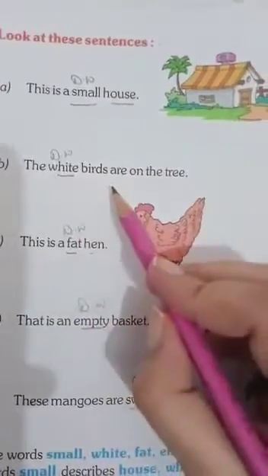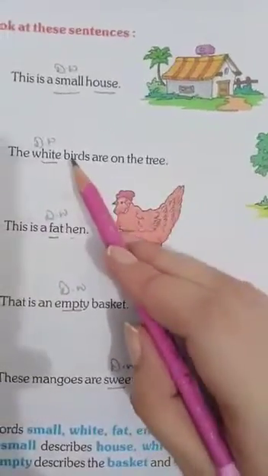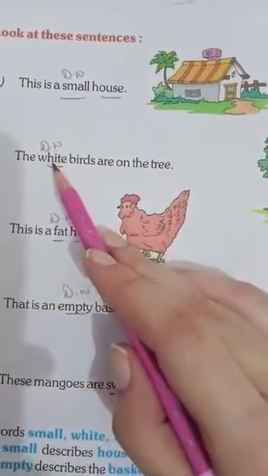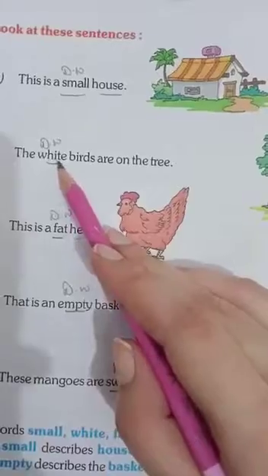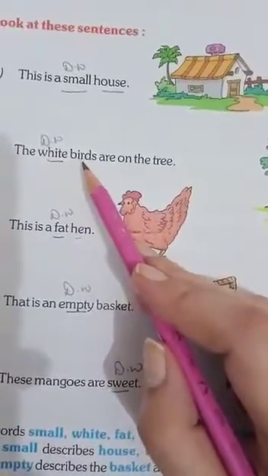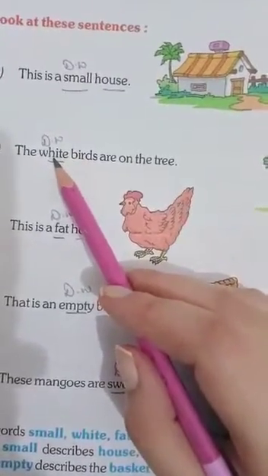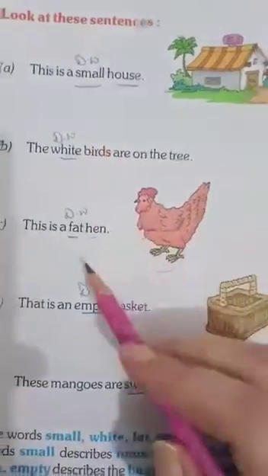Next is, the white birds are on the tree. The describing word over here is white. This says the color of the birds is white. So white is a describing word.